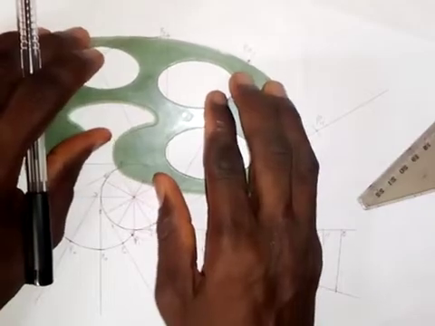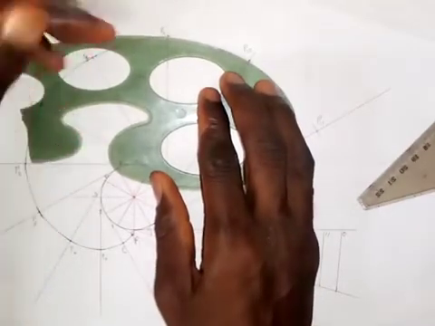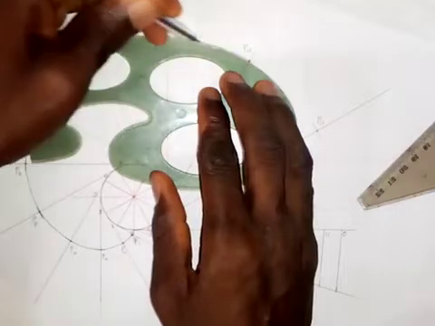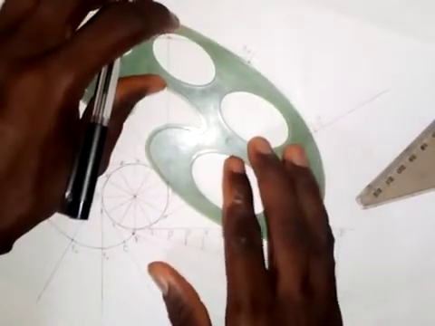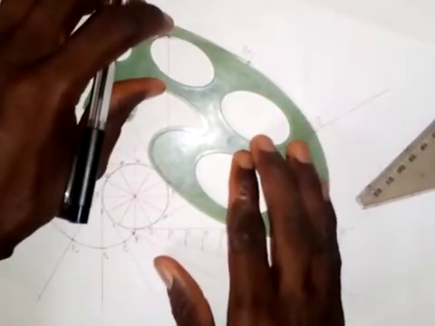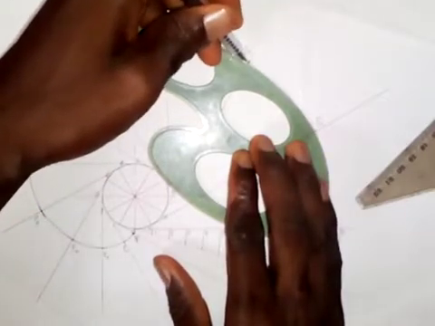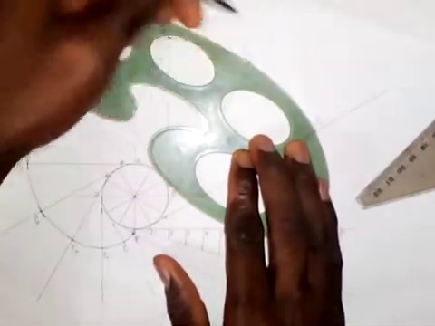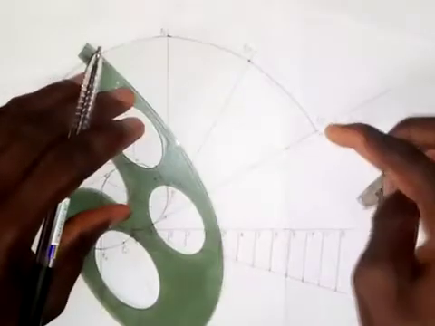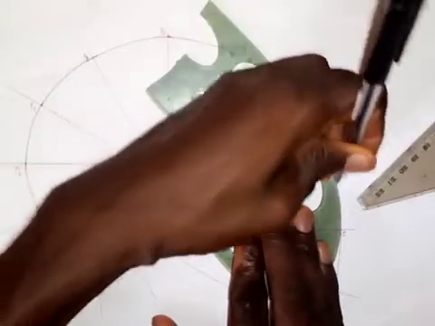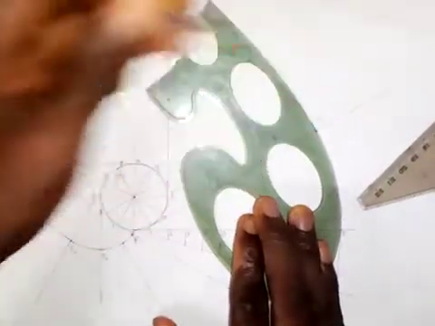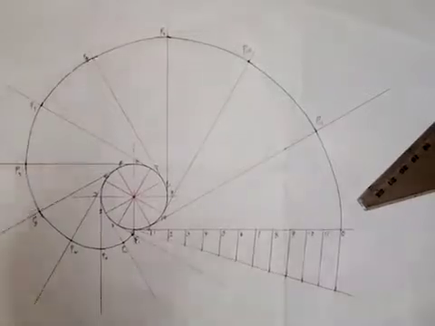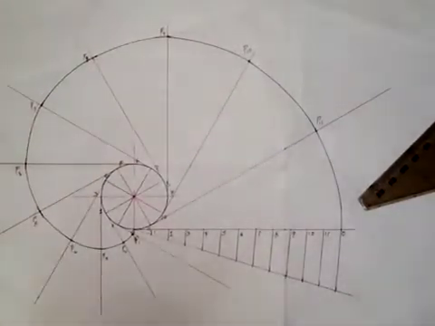Then next I will join 9, 10 together like this. Then the next is I will join 10, 11 together like this. So the next is I will now join 11 to this point. So this is it. So make sure you set it very well. All right, so it's set. So join this together like this. All right, so this curve that you have produced is an involute of a circle.